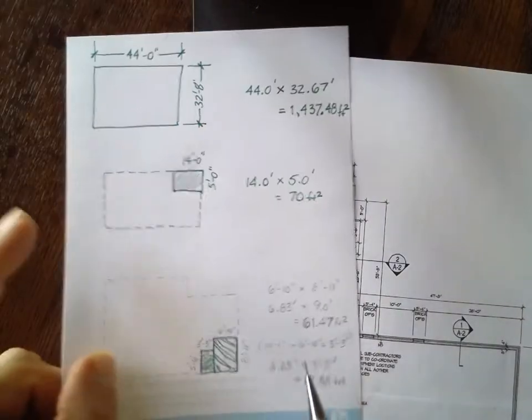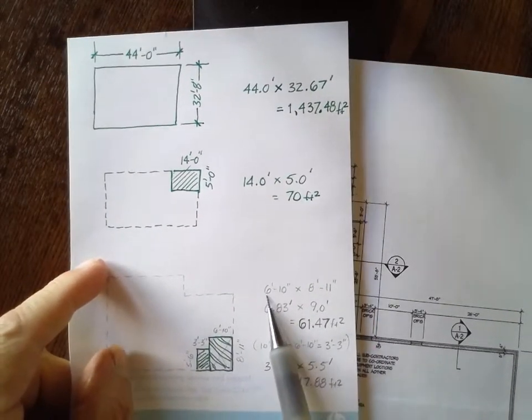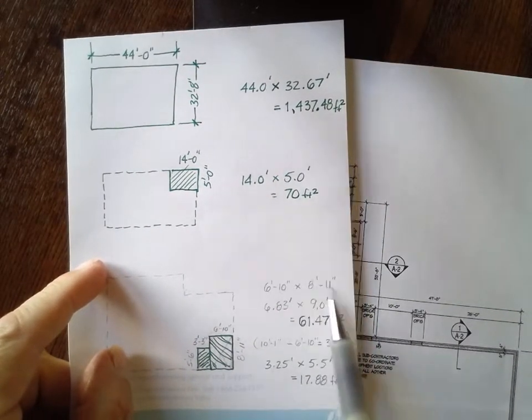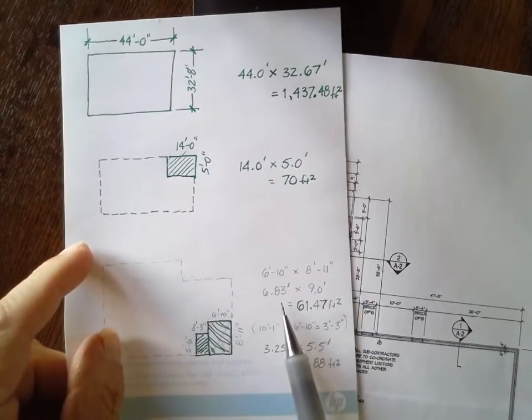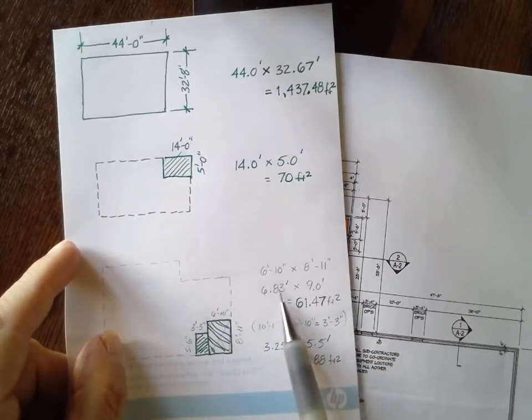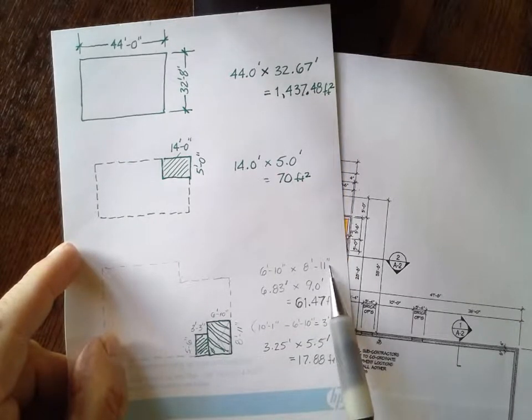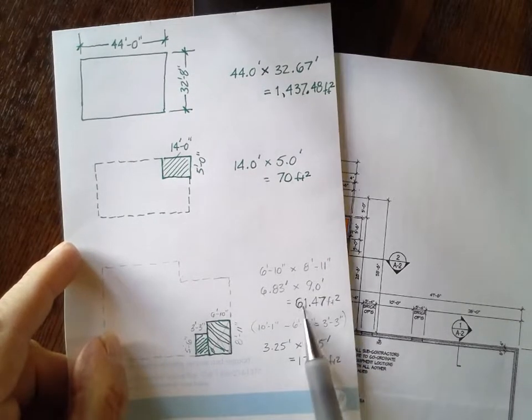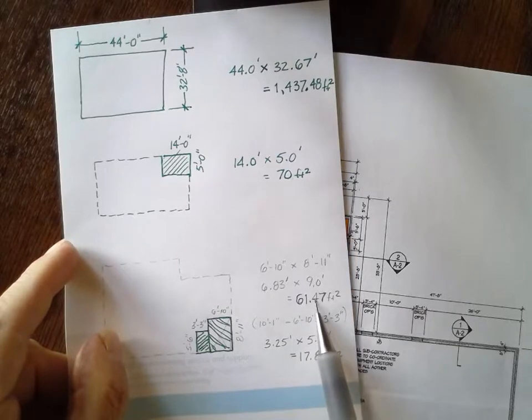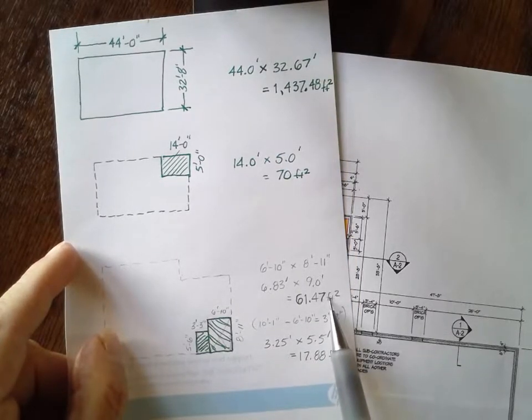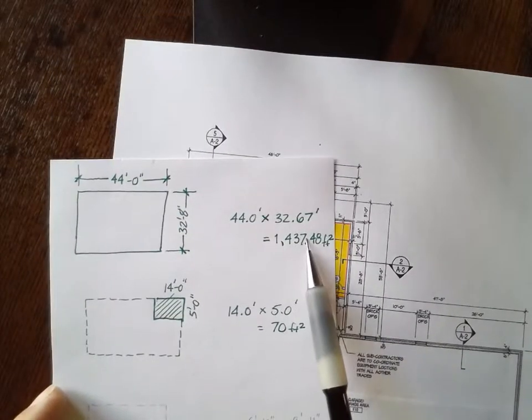So if I do my math calculations, 6 foot 10 times 8 foot 11, convert over to decimal: 6.83 feet times 9 feet. I rounded 8 foot 11 up to 9 feet for simple mathematical calculation. That gives me an area of 61.47 square feet, which also must be subtracted away from the overall rectangle.